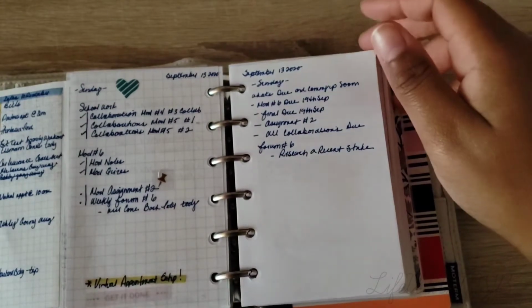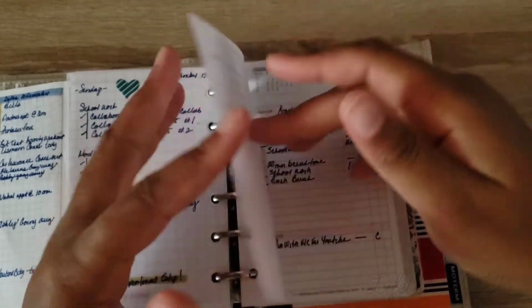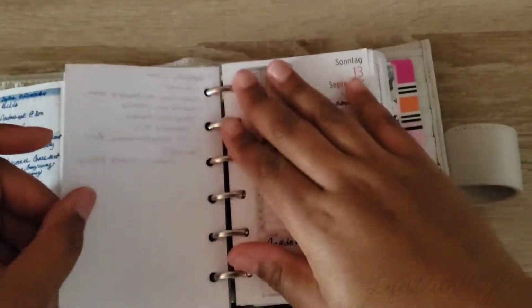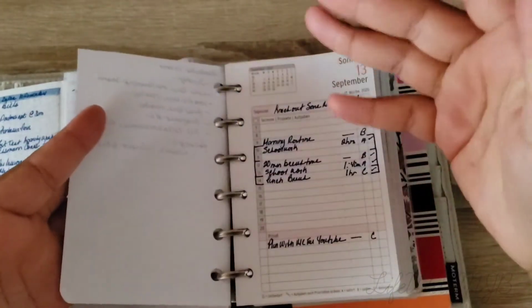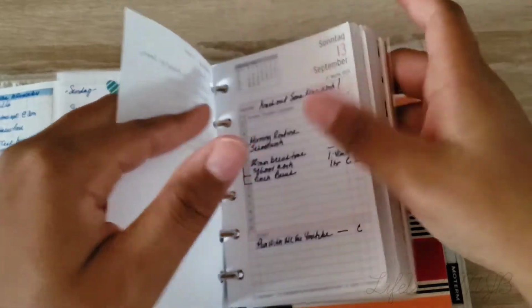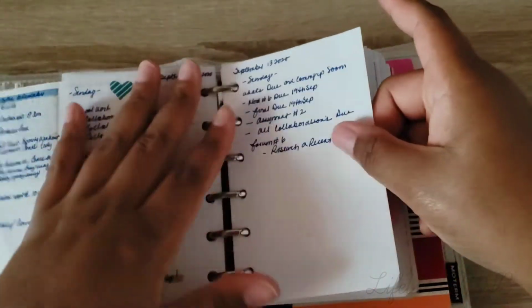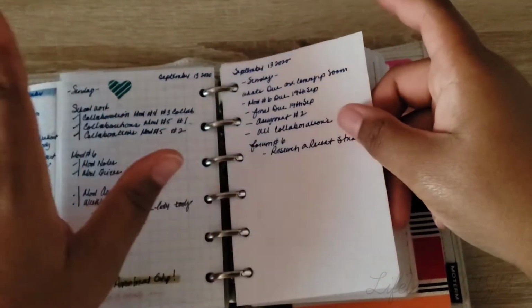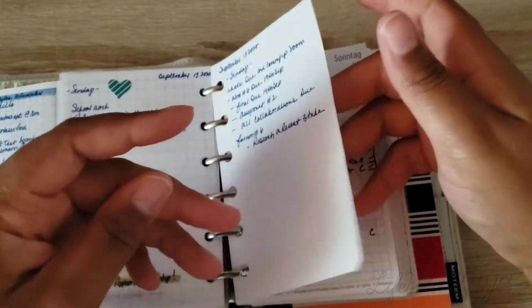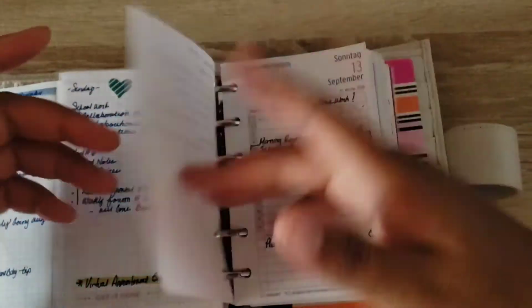I won't do this for all of them, but for this particular day, I definitely needed another page, and I didn't want to add a Filofax page or anything. I didn't want to use any of those note pages in the back. But this is really, really thin, so it just worked a lot better.